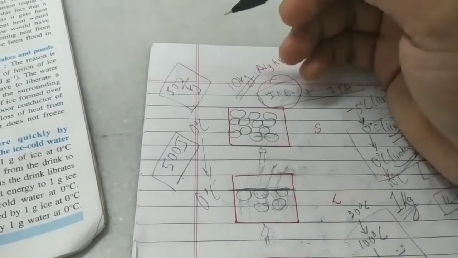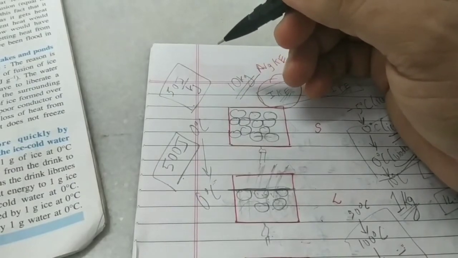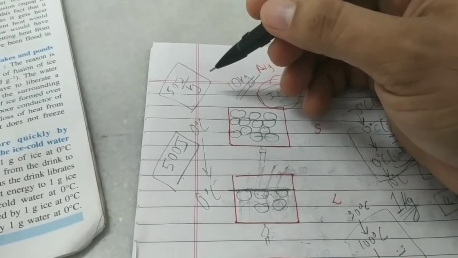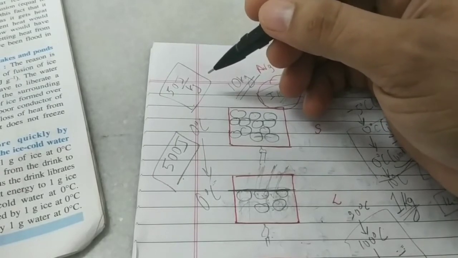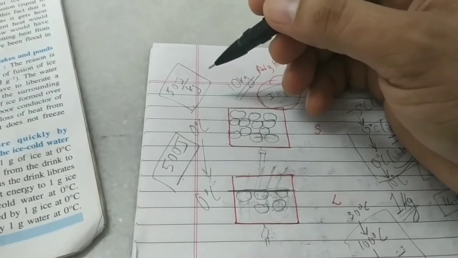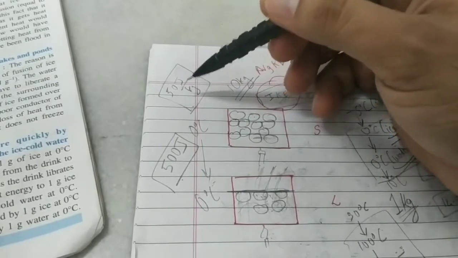It's latent heat, not specific heat capacity. Specific heat capacity is used when there is a change in temperature. Latent heat is used when there is no change in temperature but a change in state. Please remember this point because in numericals this is very vital to understand. So this is called specific latent heat. Again, when I say specific, I mean per gram or per kg.